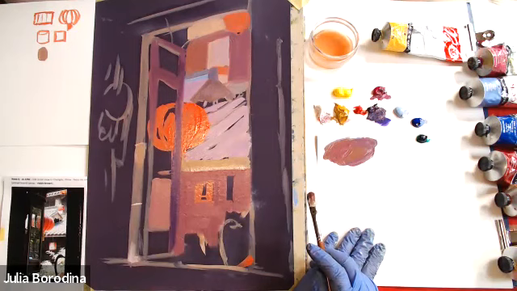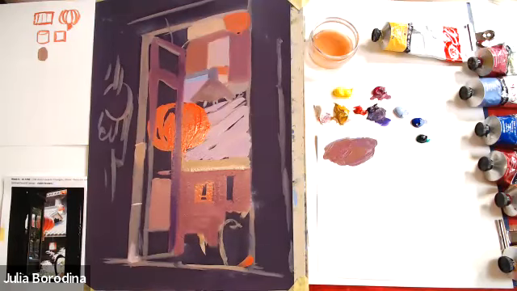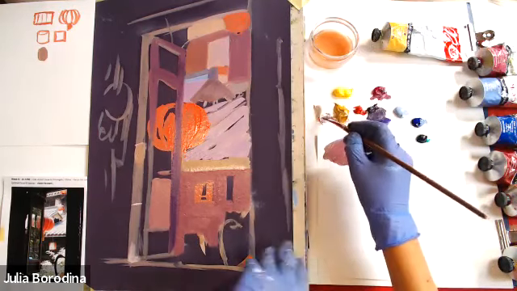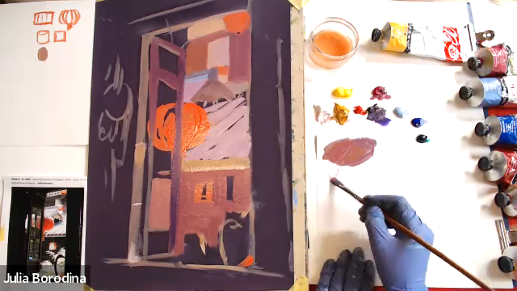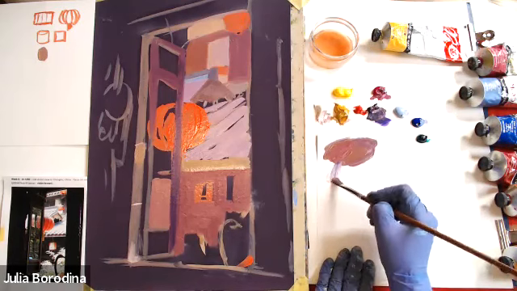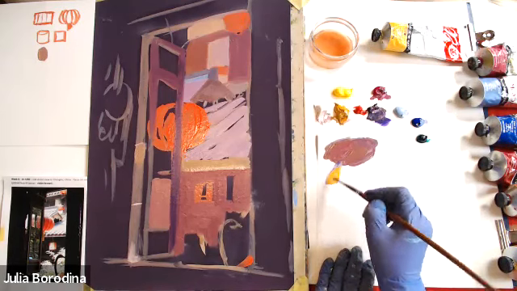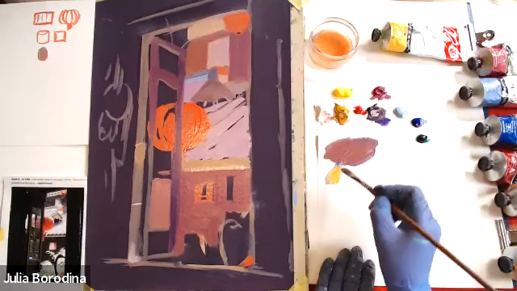Okay. I'll just touch up the roof. I haven't quite filled in, so I had more ochre, violet, and white in there.